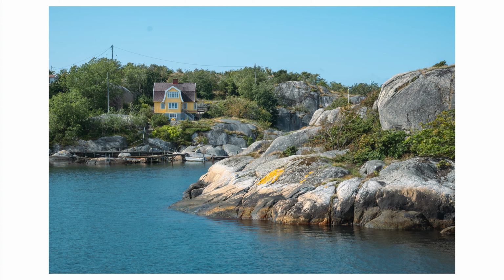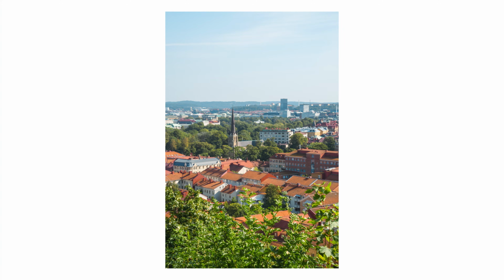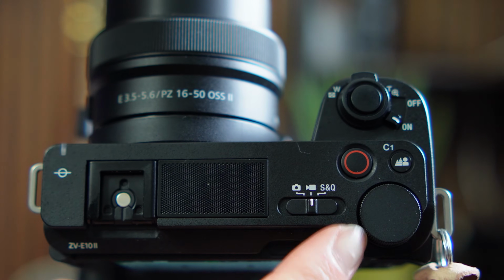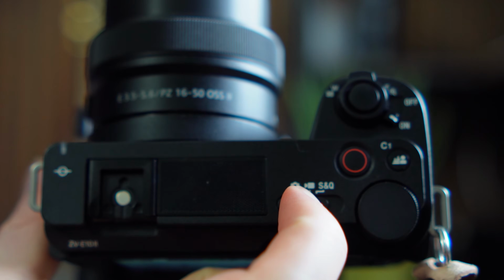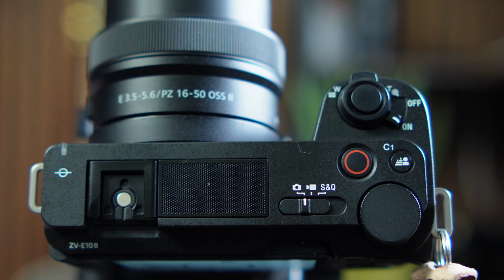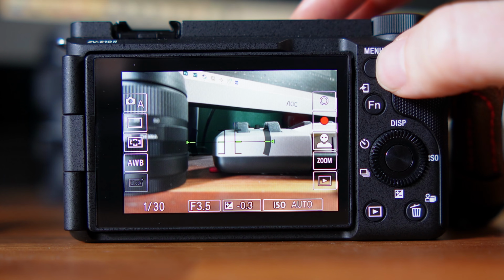All example photos in this video have been taken with the ZV-E10 Mark II and show what is possible with this camera. First thing you'll need to do is make sure you are in photography mode. This is changed by sliding the mode button on the top of the camera to photography mode. This is important as some settings and button functions change depending on the selected mode.